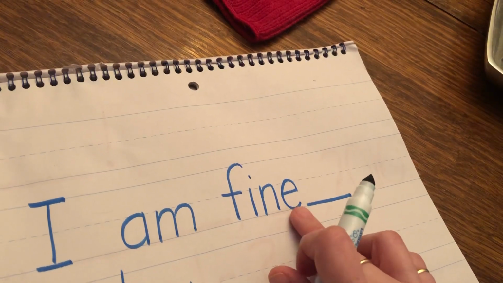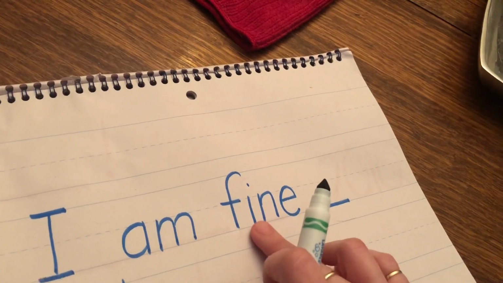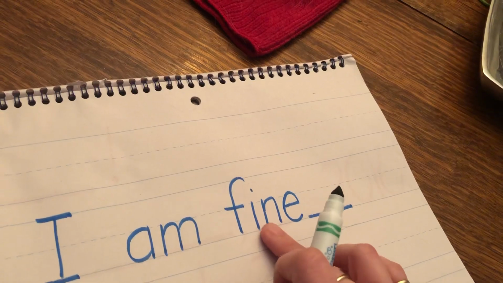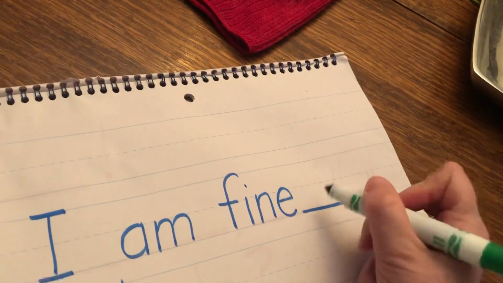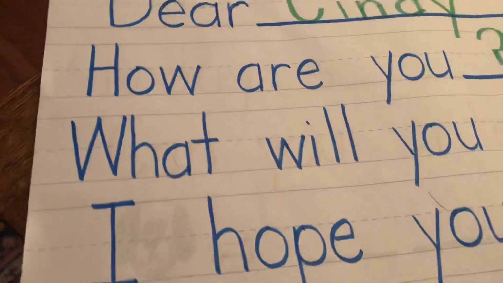Some people call it sneaky E or quiet E, but it's going to make that vowel in the middle, the I, make I, where I says its name. So I'm telling you how I'm feeling, so what am I going to put at the end? A period. Move on to my next sentence.